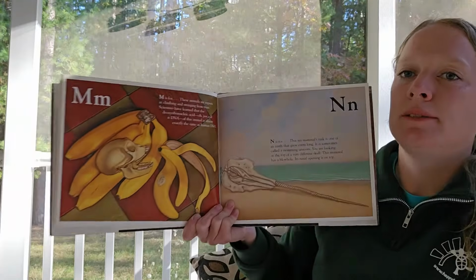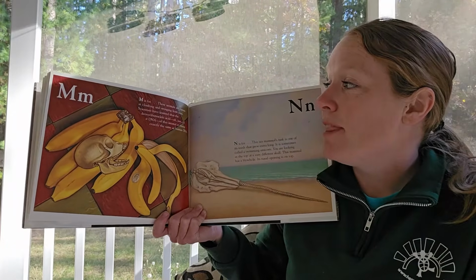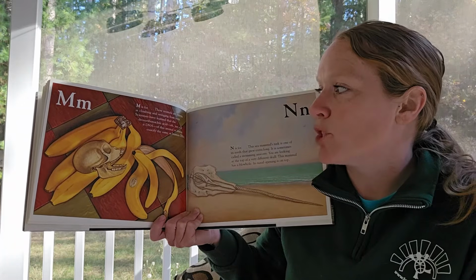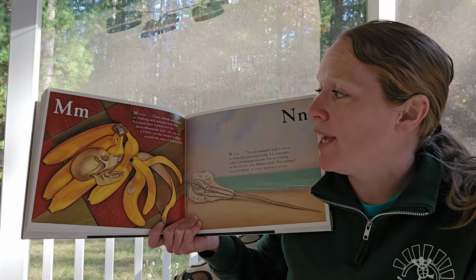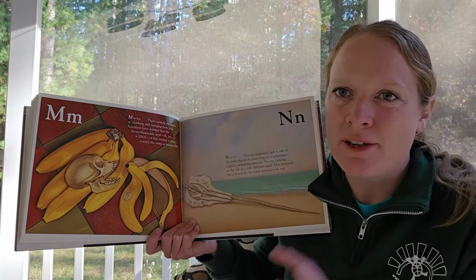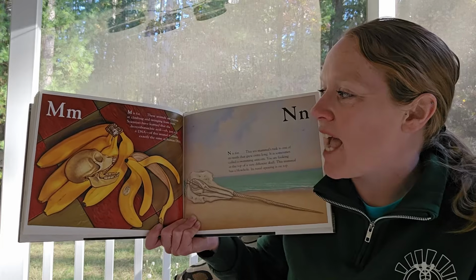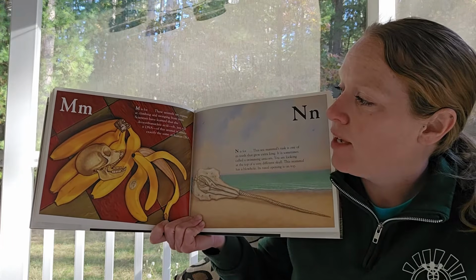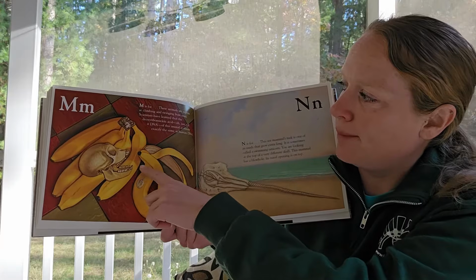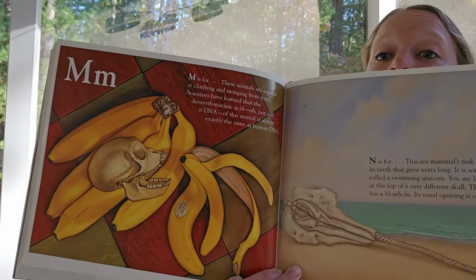M. Context clues. What is M laying on? These animals are experts at climbing and swinging from trees. Scientists have learned that the deoxyribonucleic acid, just call it DNA, of these animals is almost exactly the same as human DNA. So a mammal that starts with an M likes to climb and swing and is very similar to humans.